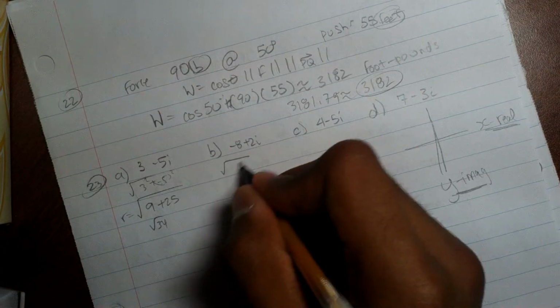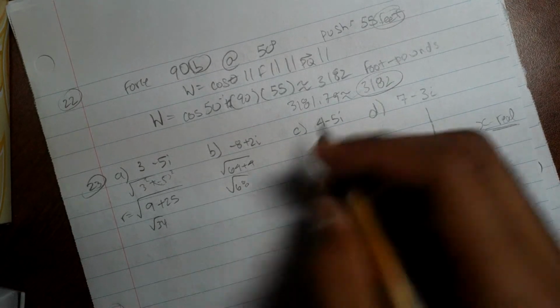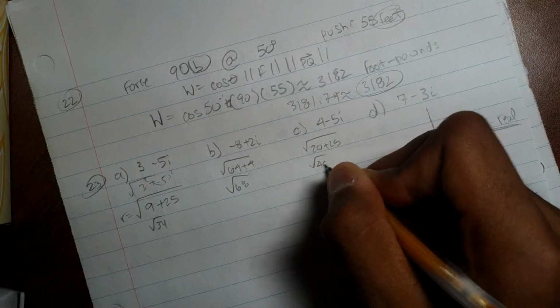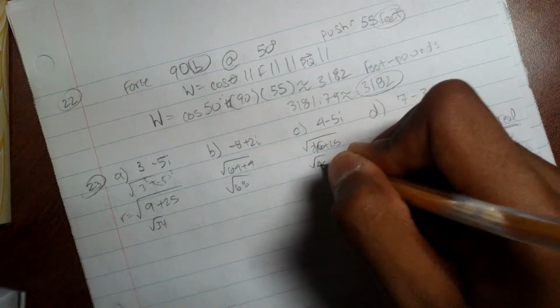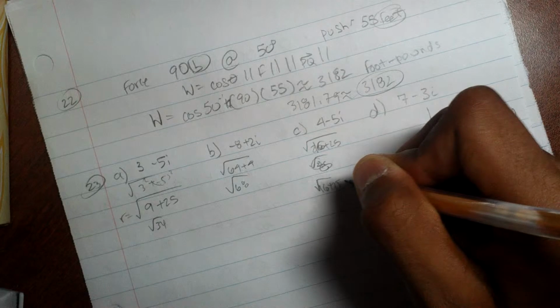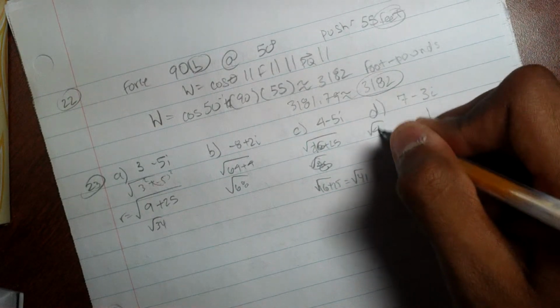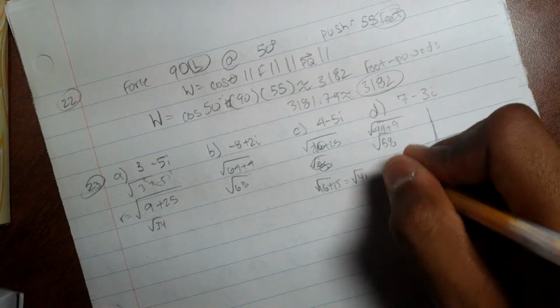This one, square root of 64 plus 4, square root of 68. Leave that for now. Next, square root of 16 plus 25, sorry, my mind is totally gone, is the square root of 41. And this one is the square root of 49 plus 9, square root of 58.